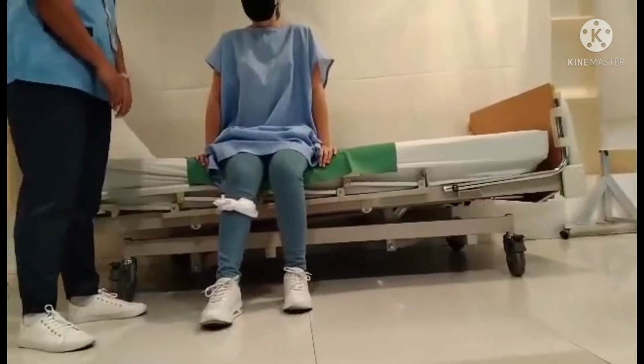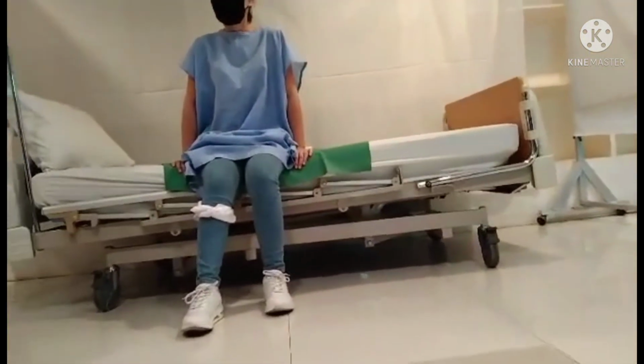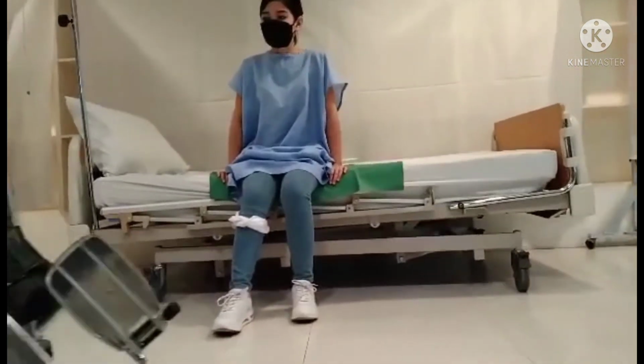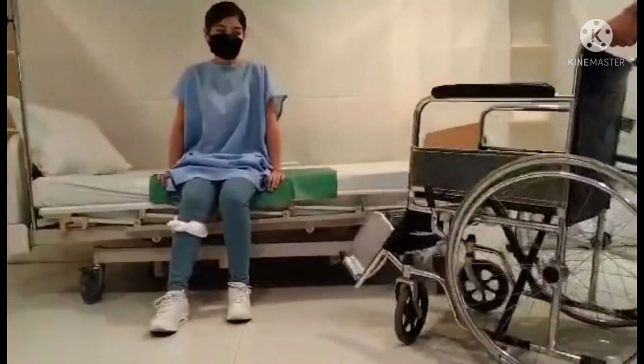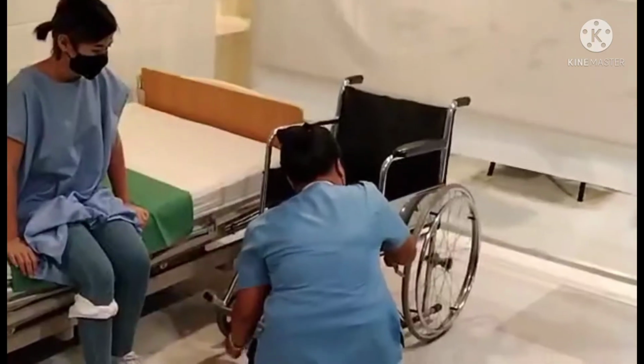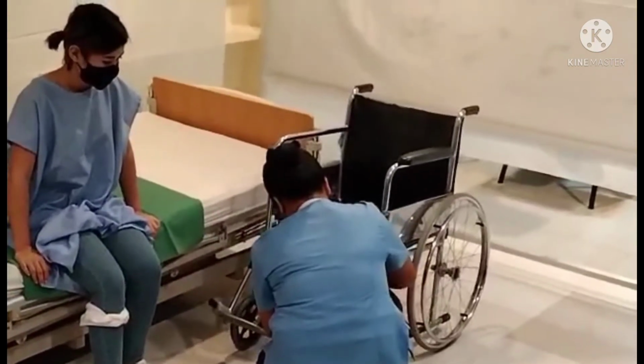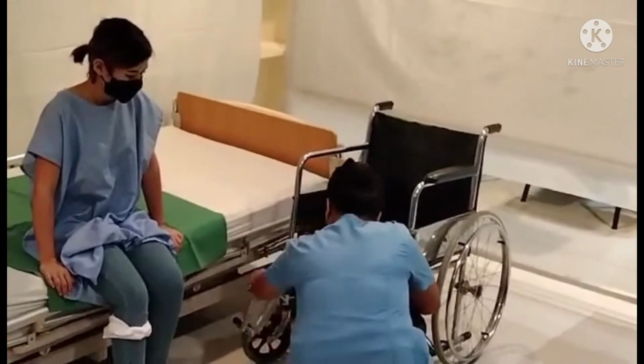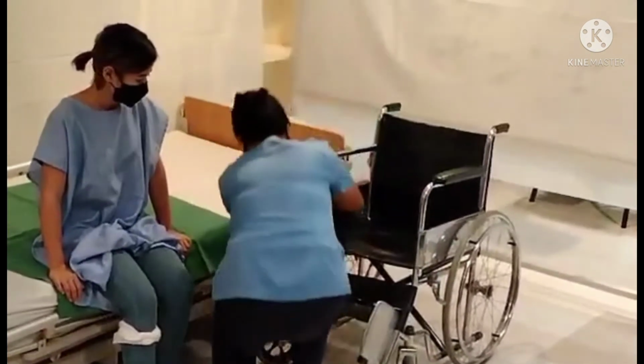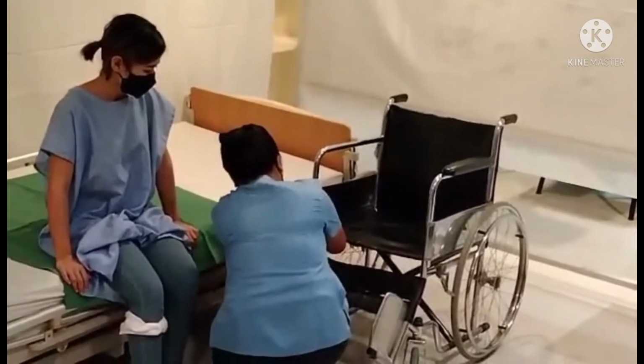Bed to wheelchair. Place the wheelchair parallel to the bed as close as possible. Lock the wheels and raise the footplate off the wheelchair to ensure safety. Assist the patient to assuming standing position.